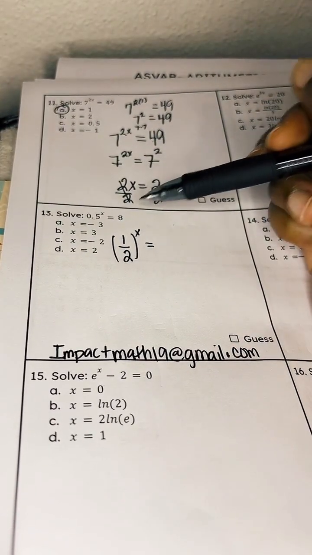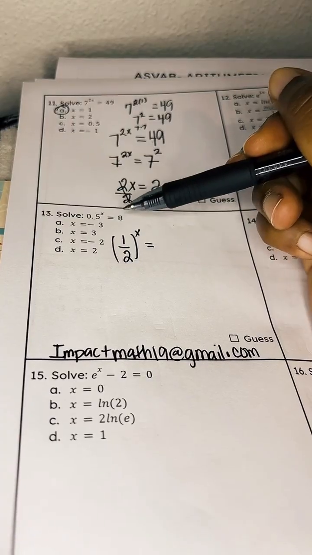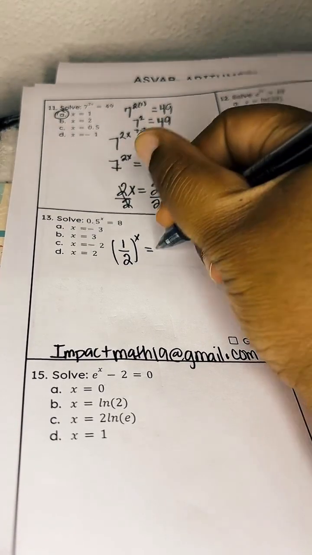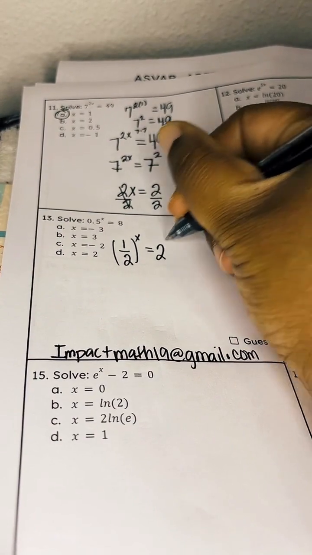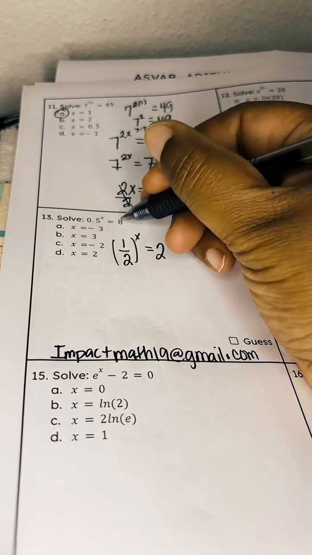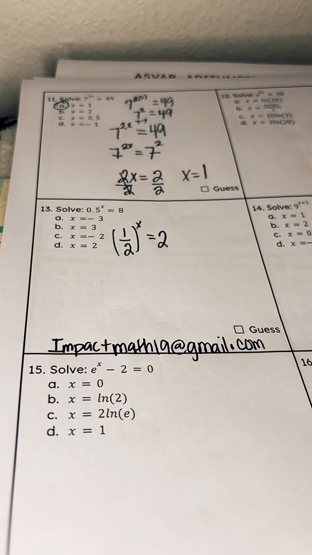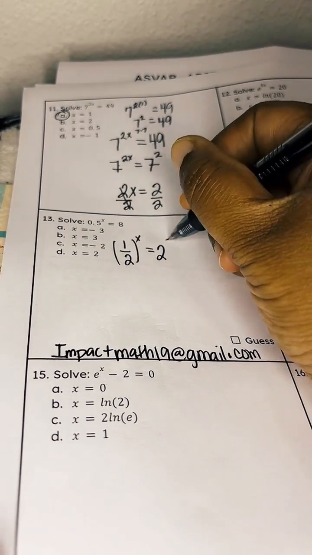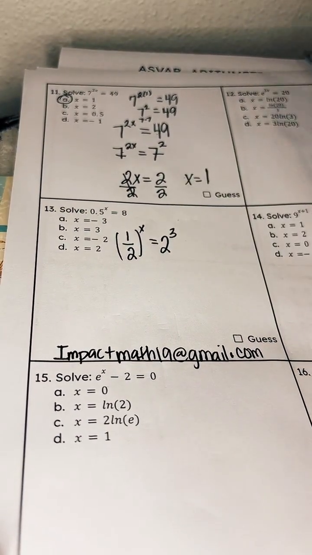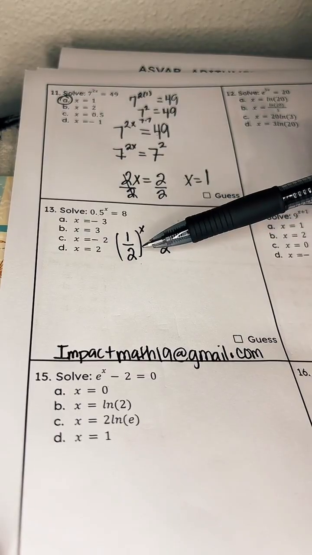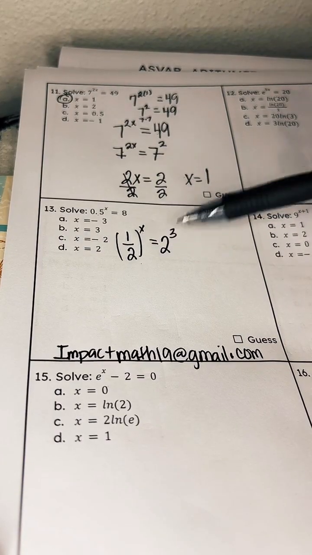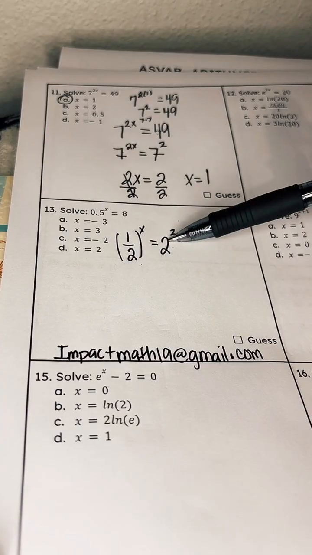All right, let's get this 8. Let's change this 8 to a base of 2. So 2 to the what power gets us 8? So how many 2's are you multiplying? Jumpy Jan, beautiful. Yes, good. Darius, yes. To the 3, perfect. Now we're almost there, right? Good, country girl Ashley. Yes, we're almost there.